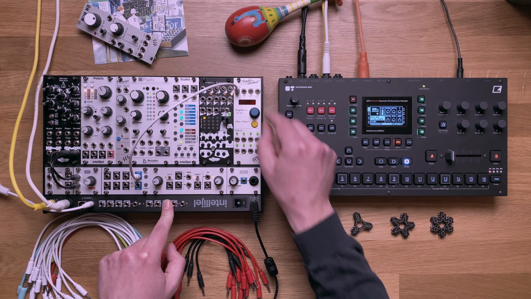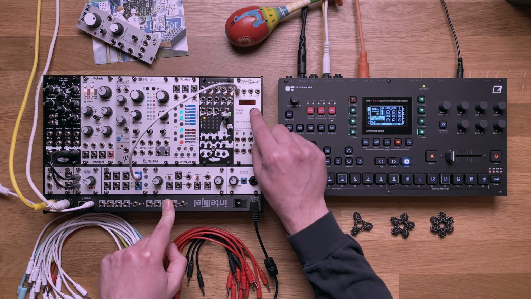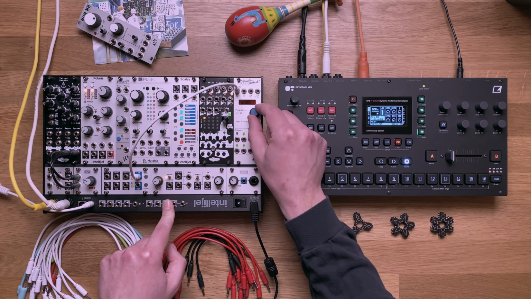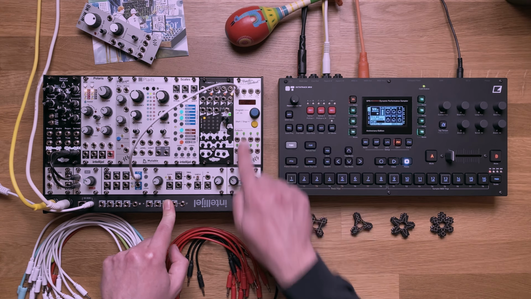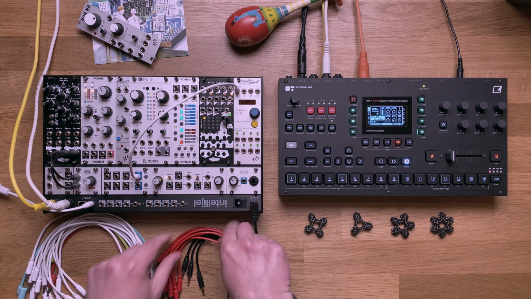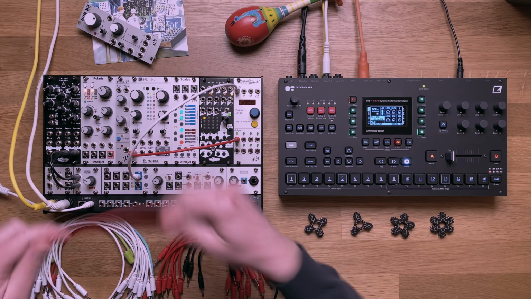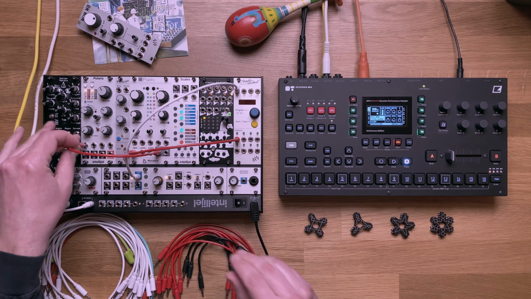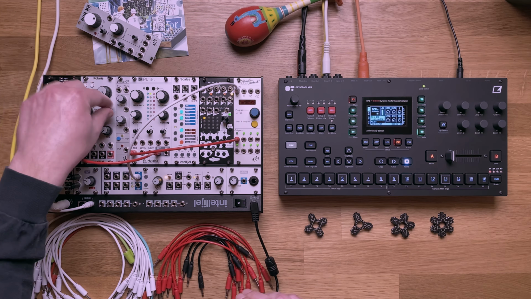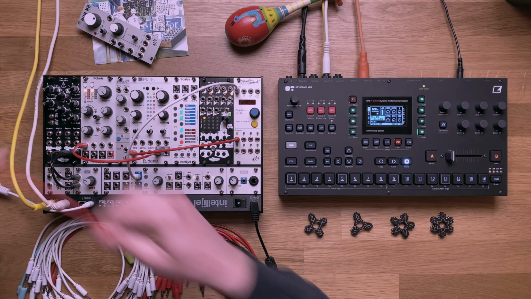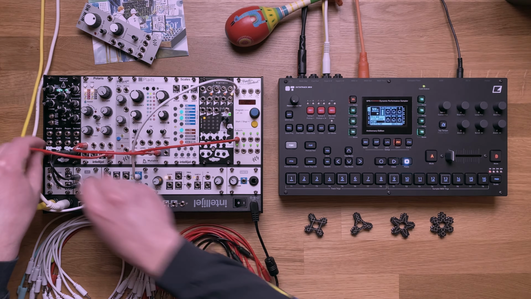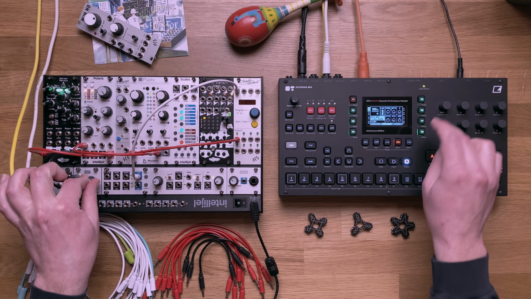So the amount of steps, let's say it's gonna be 8, and then the amount of trigs, let's say it's gonna be 5. And we're gonna patch the Plaits from output 1 into trig, and then from output here into the filter, and from filter into reverb, and into the output.